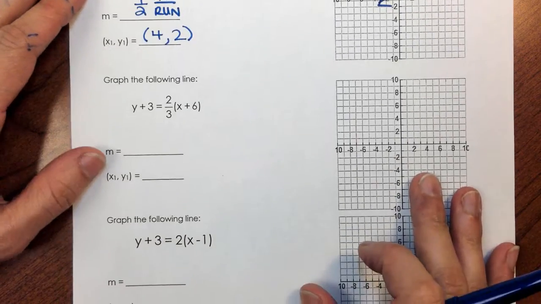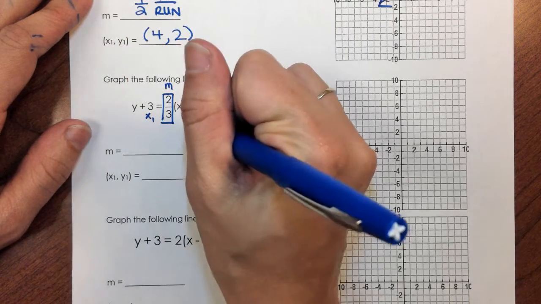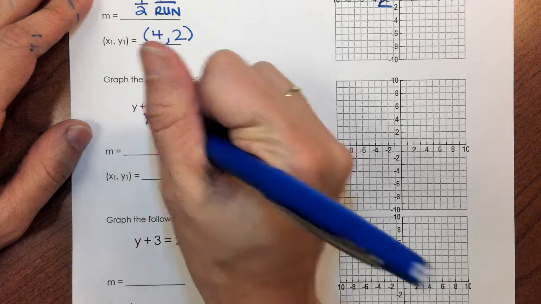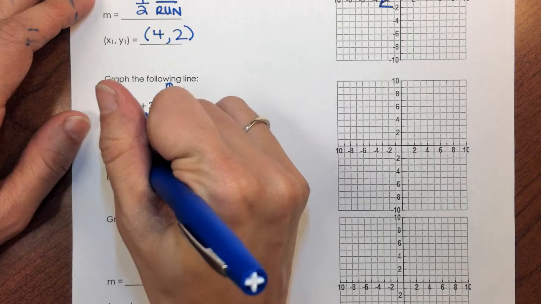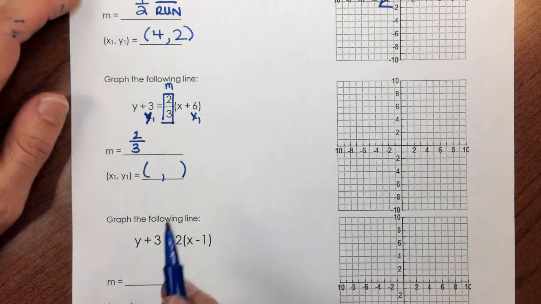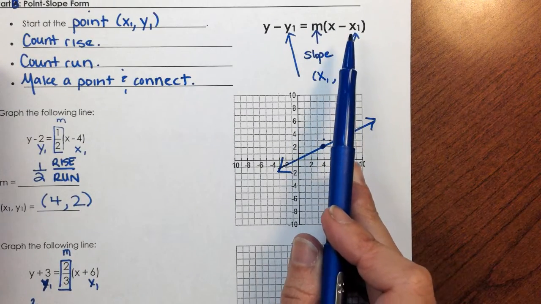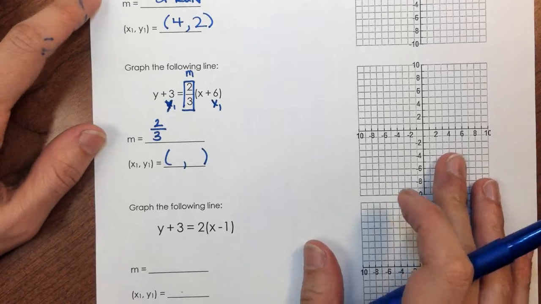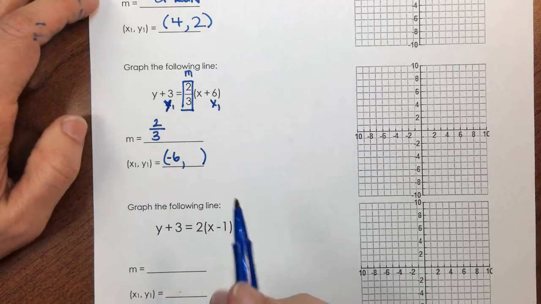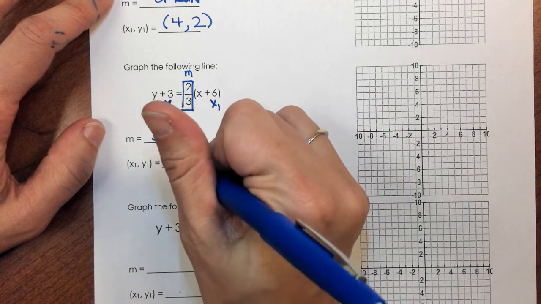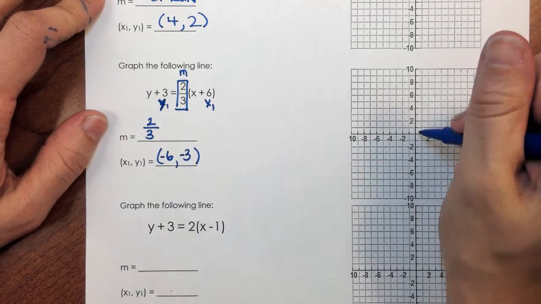For our next one, you can see that the number right here is our m, x1, y1, x1. All right, so our slope this time is 2/3. Our ordered pair, notice that this is a +6, but our formula is a -6 or a negative x1. So we're always taking the opposite. If this is a +6, that means that the x1 is actually going to be a -6. If this is a +3, that means that the y1 is going to be a -3. So we're starting at -6, -3.